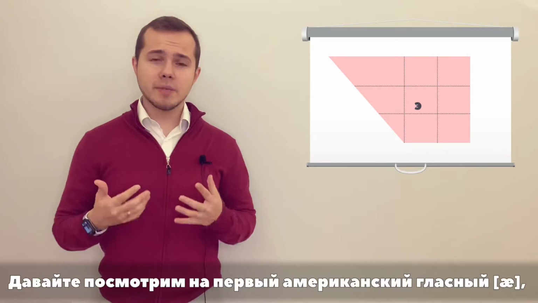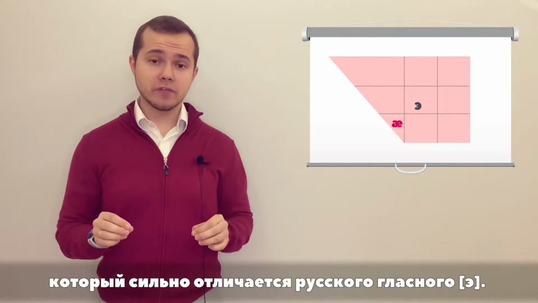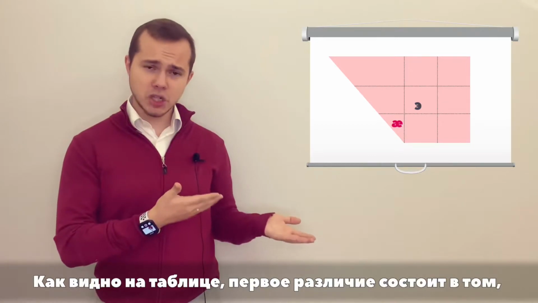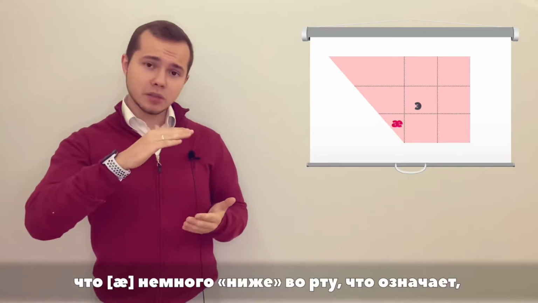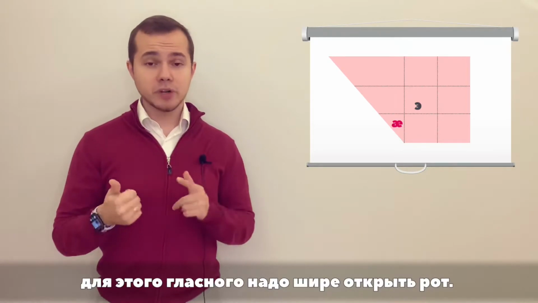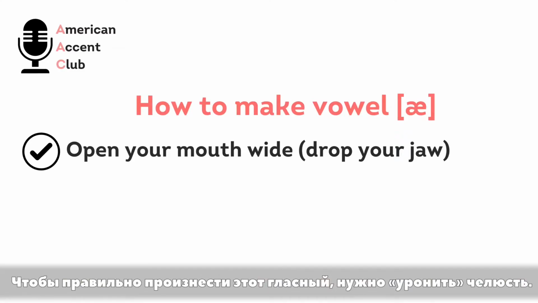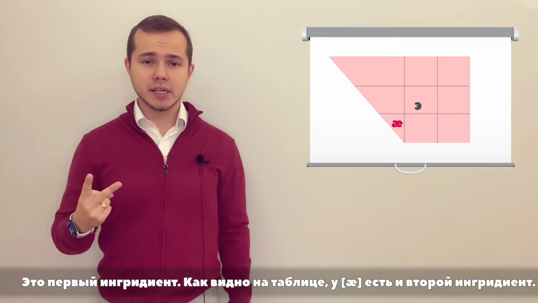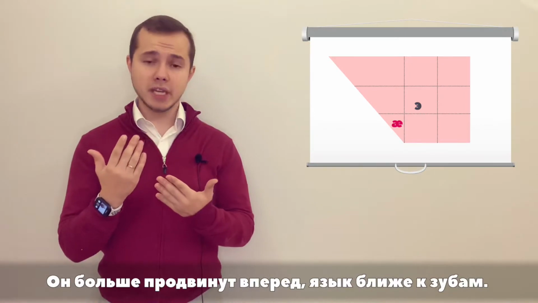Let's look at the first American vowel, a, which is absolutely different from what we have in Russian. The first difference, as you can see it from the chart, is in that the American a is a bit lower in the mouth, which means it's more open. To produce the correct and natural American sound, you need to open your mouth wide. You need to drop your jaw. That's the first ingredient. The second ingredient, as you can see it from the chart, it's more fronted. It's closer to the teeth.